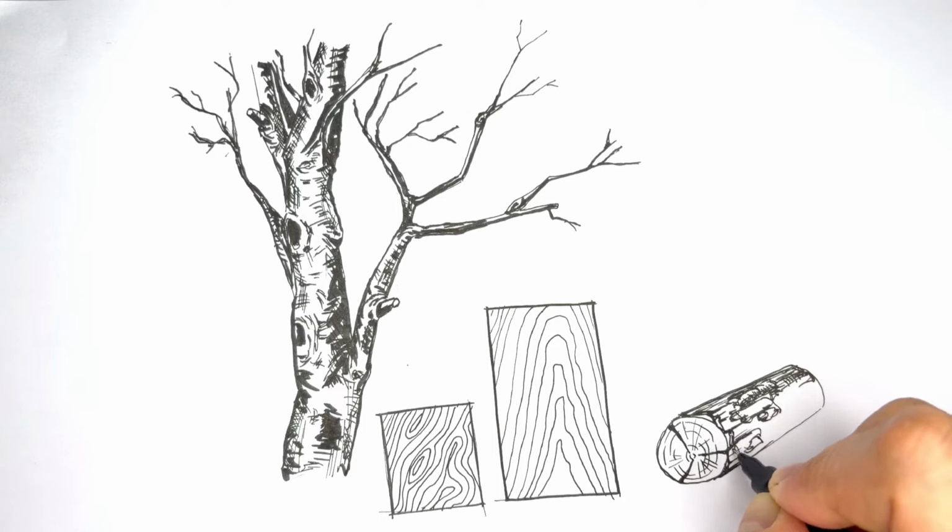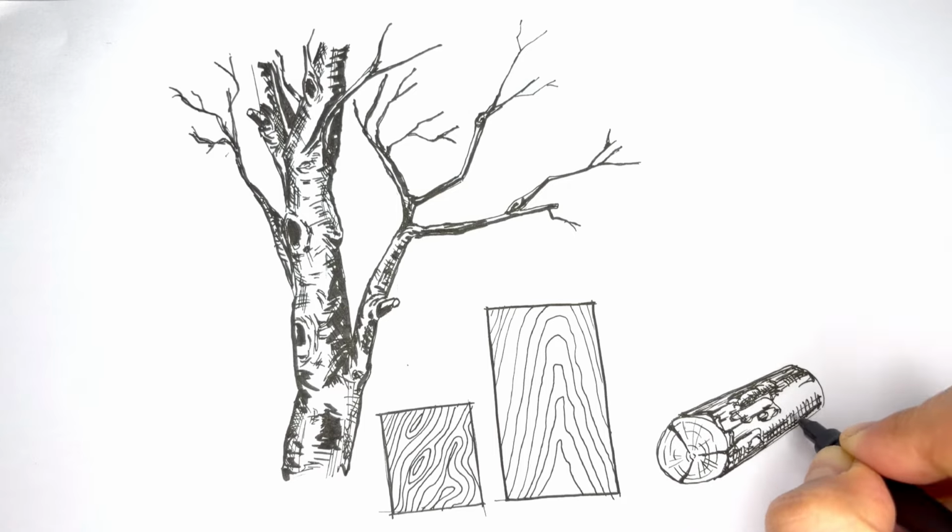Notice I'm not shading yet. Texture comes first, light later.